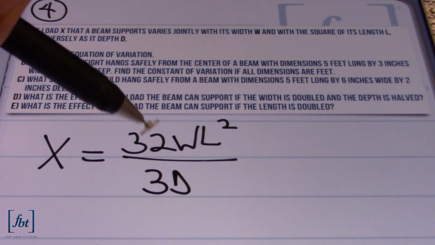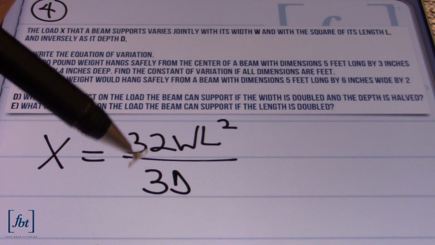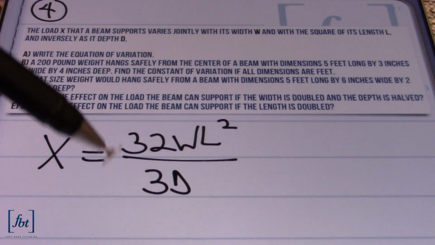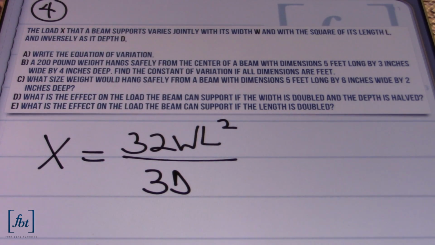So notice how I have my 32/3 here. The 32 will be in the numerator, the 3 can be in the denominator, and we'll end up with this version of the variation equation, our combined variation equation that we can use to solve any further problems. Solving part C, it says what size weight would hang safely from a beam with dimensions 5 feet long and 6 inches wide by 2 inches deep.